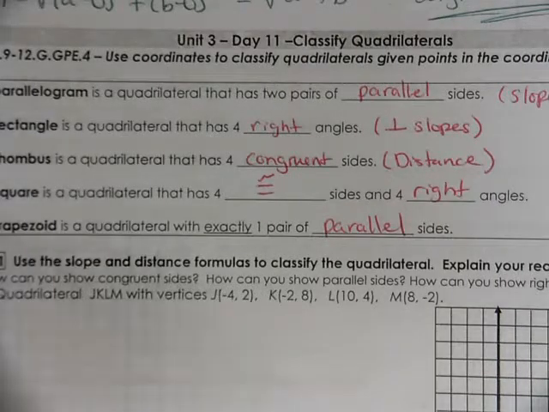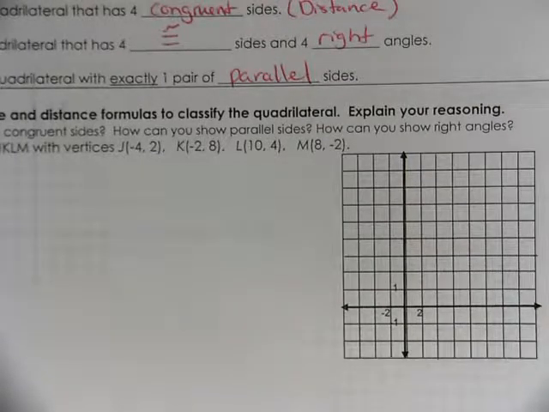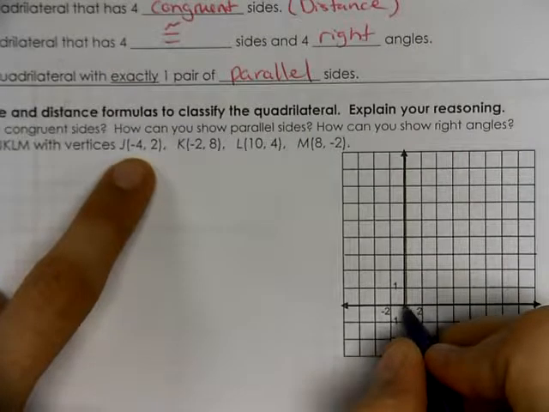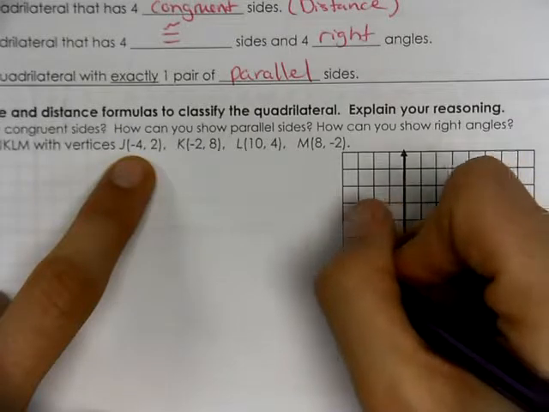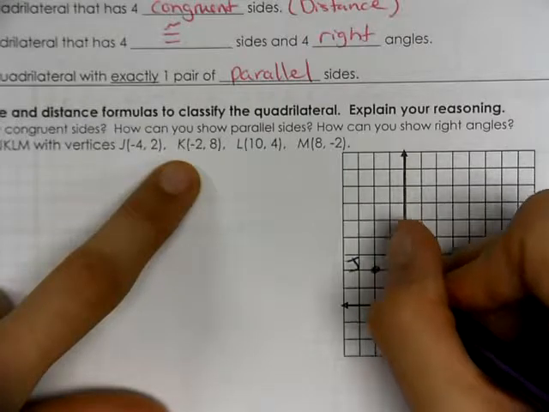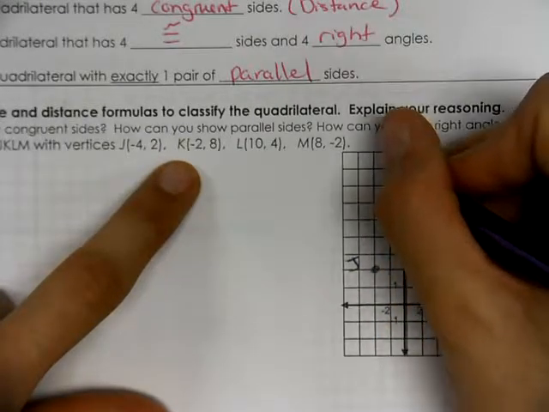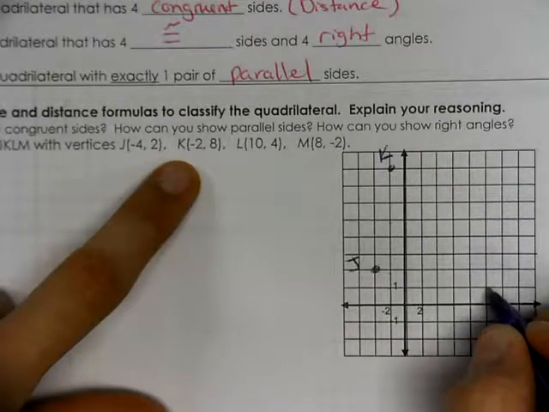Okay? So first thing you want to do is, in this picture here, we need to plot J, K, L, and M. Notice the scale of the x-axis. What do I have to count by? 2's. You got to count by 2's on the x, 1 on the y. So for J, I'm going to go over -4, or really 2, up 2. So plot J, K, L, and M.